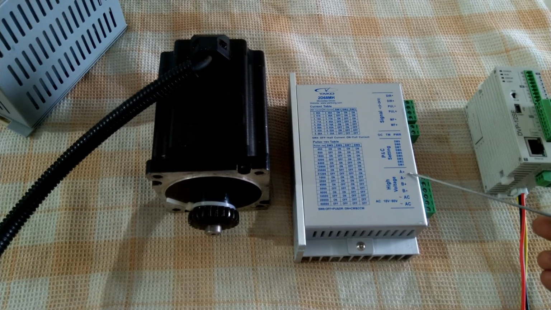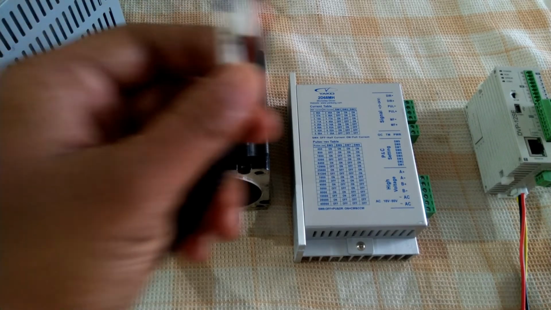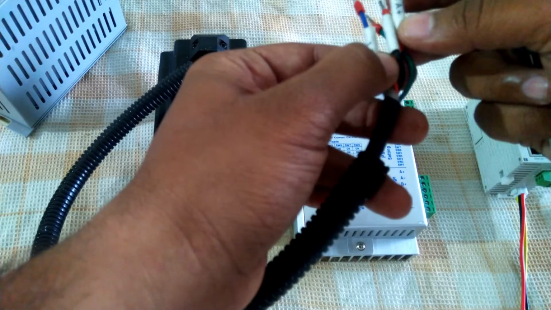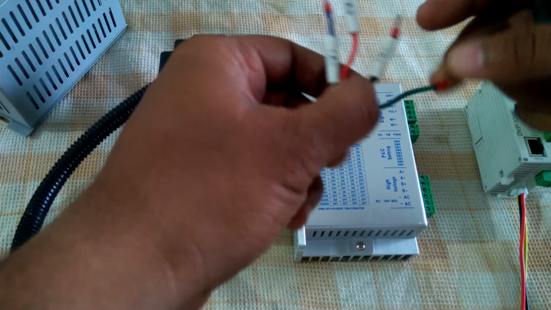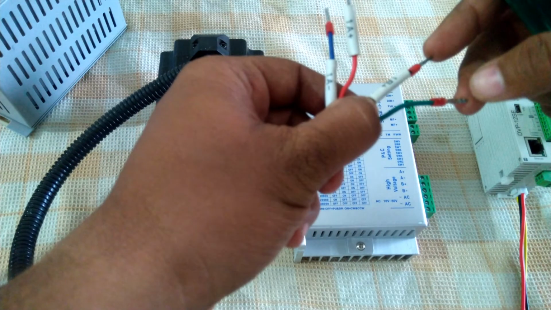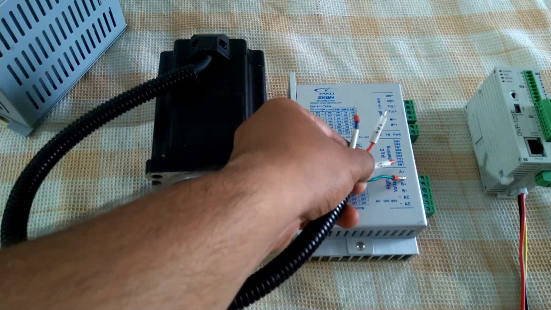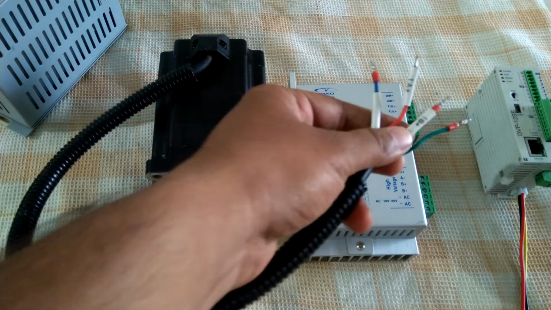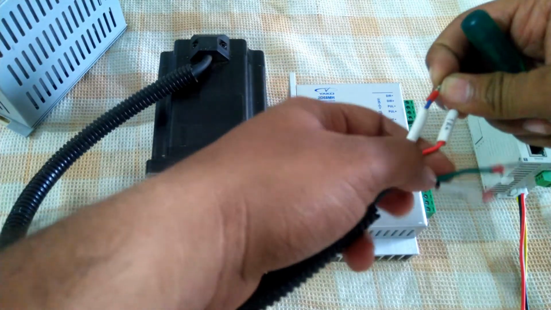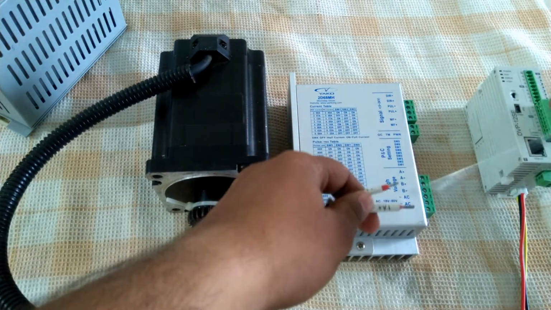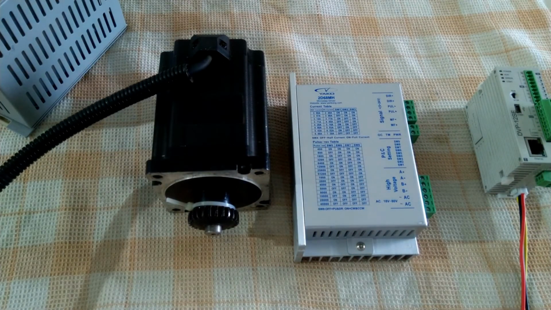A plus and A minus is one coil, and B plus and B minus is another coil. So in these four cables you need to take continuity with a multimeter. Suppose these two wires show continuity in the multimeter, then you need to connect these two cables to A plus and A minus. And for the other two wires, if they have continuity on the multimeter, then you can connect them to the secondary coil, that is B plus and B minus. Okay, let's start the programming part.